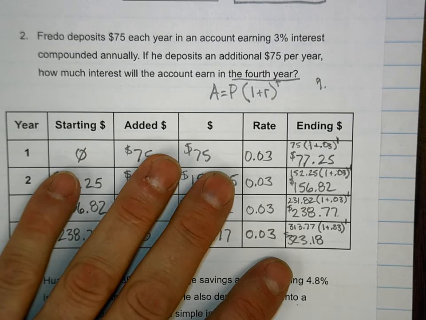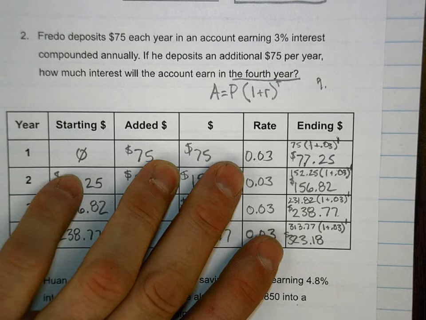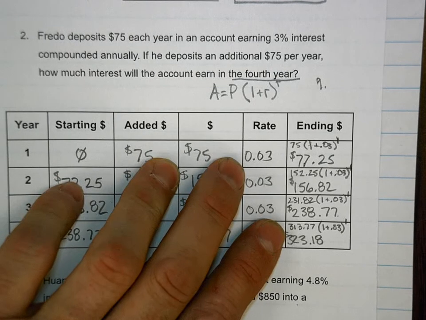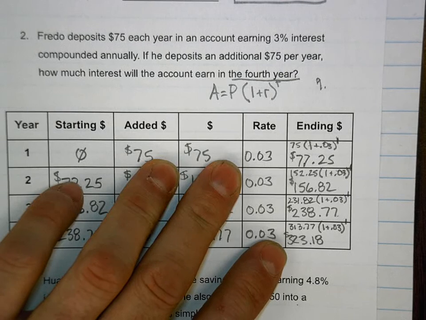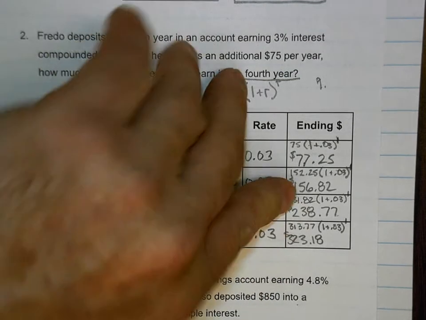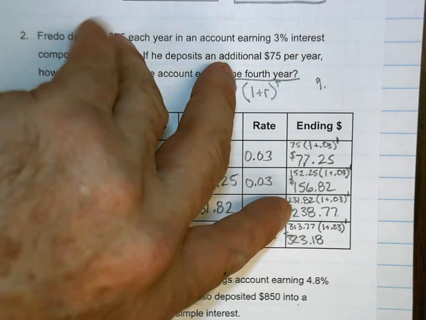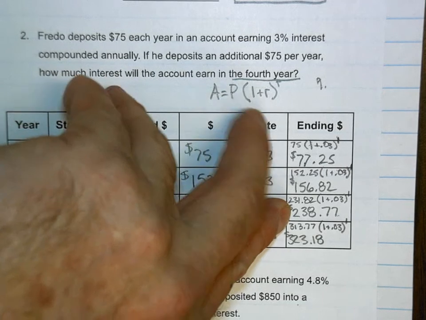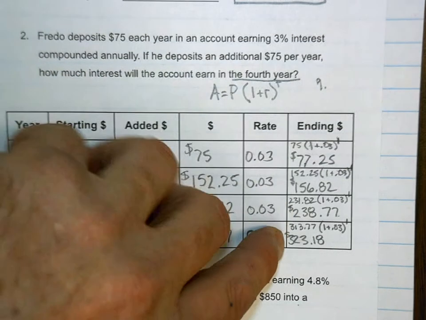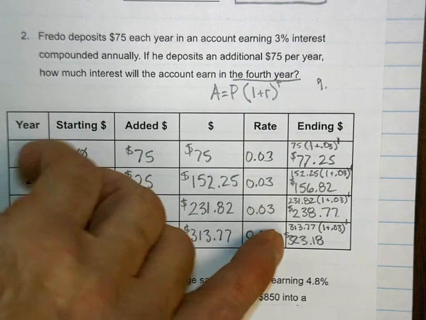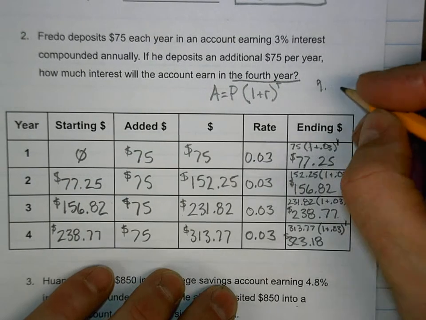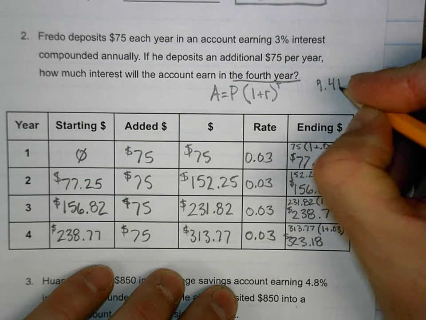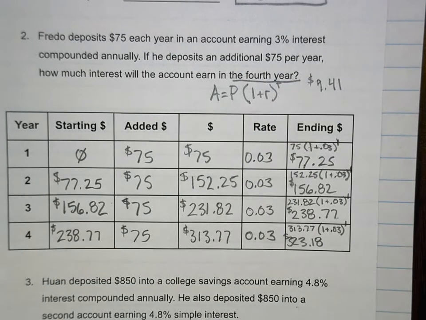Subtract $313.77 from $323.18. This is the principal in the 4th year, $313.77. To find the interest we made, we have to subtract the principal from A. Okay, I got it. So $9 and how much? 41 cents. So that's the answer to that question.